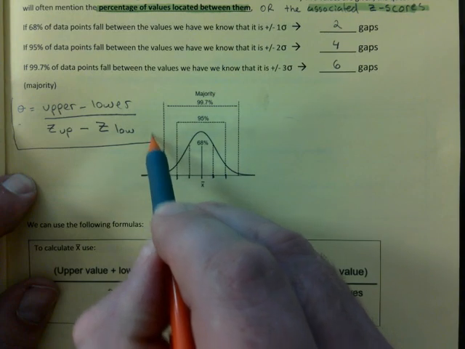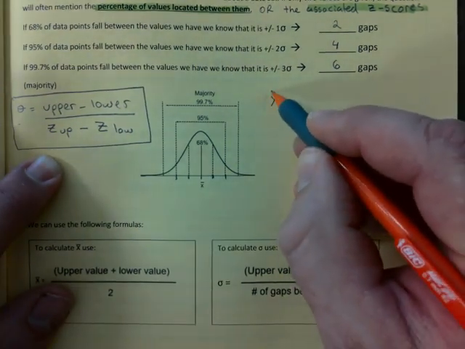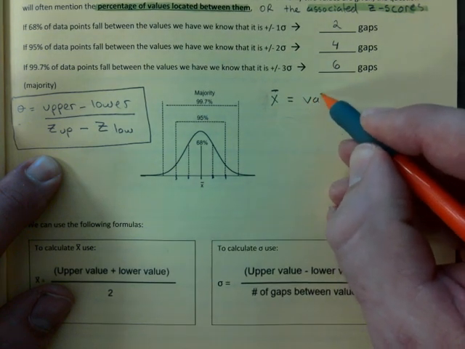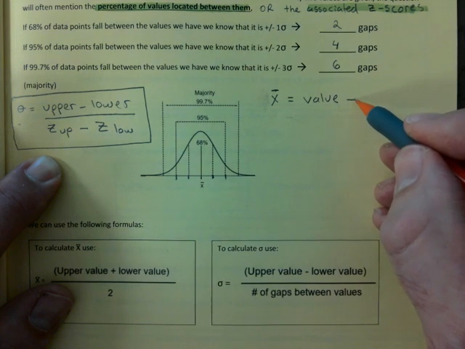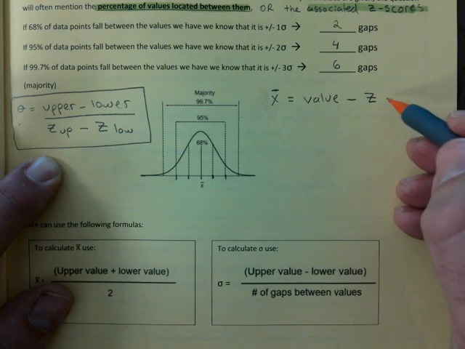That's how you find the standard deviation. If you want the average, the mean, you just take the value along the x-axis minus the z-score times the standard deviation.